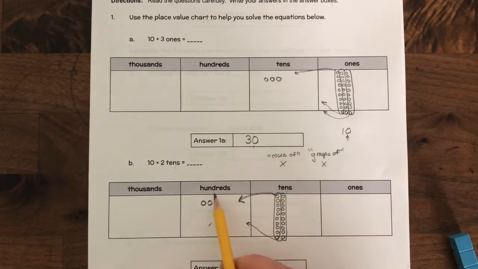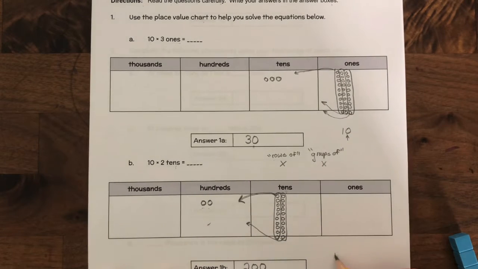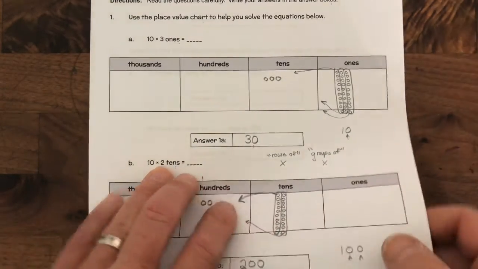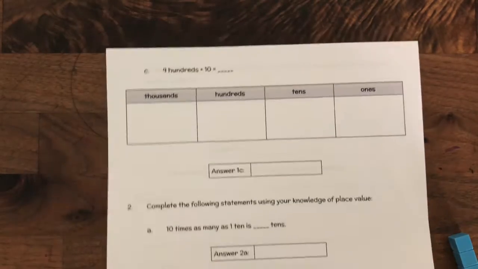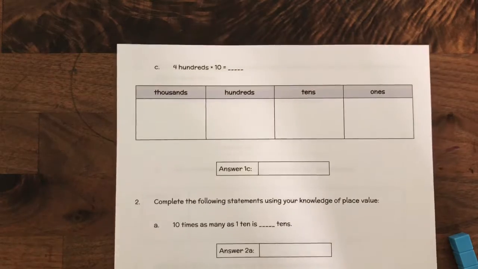Then you look up here and say, how many hundreds do I have? That's right, the answer is 2. I have 2 hundreds, so that's written down here as 200, because 100 ends in 2 zeros. You see how that works? Okay, let's keep moving. We're doing great. Here is part C.